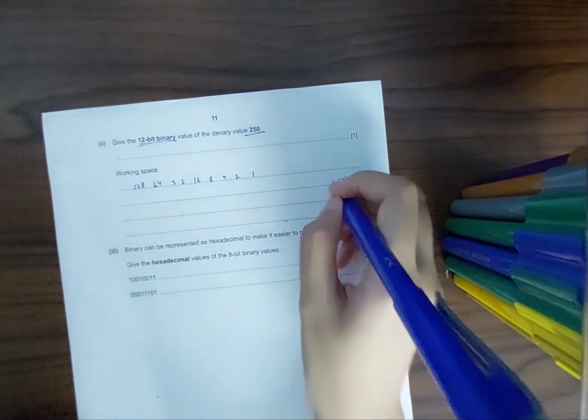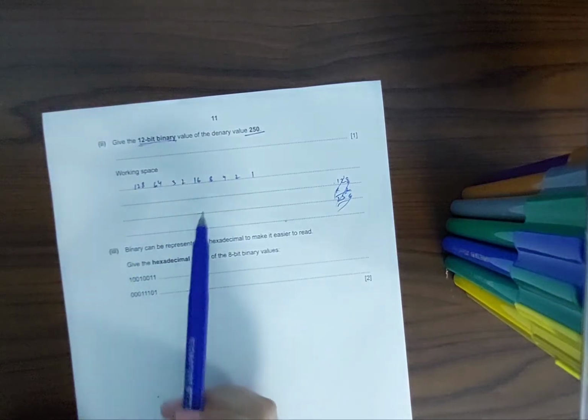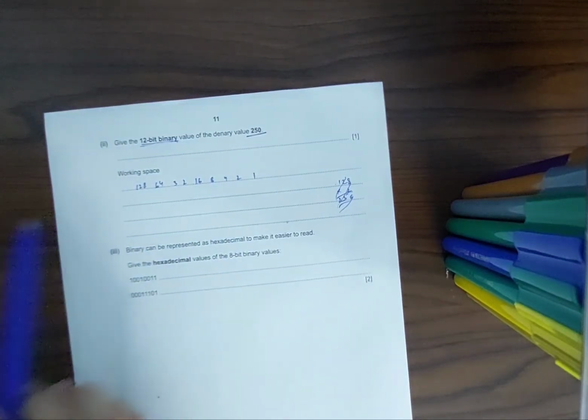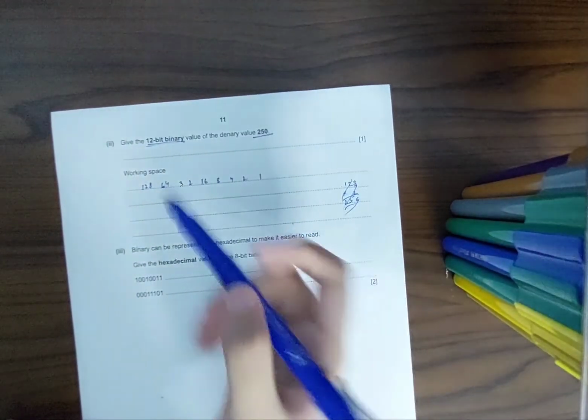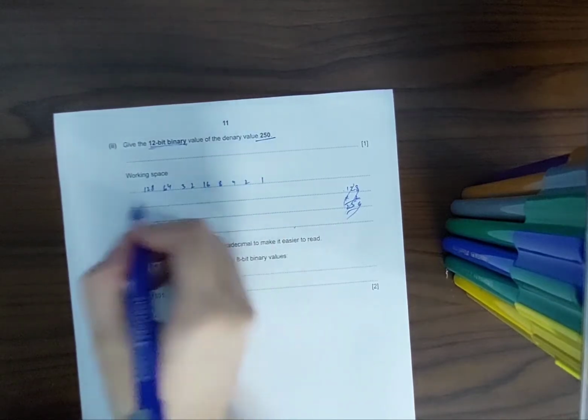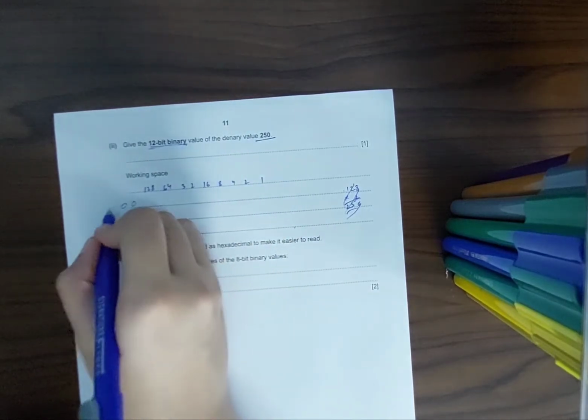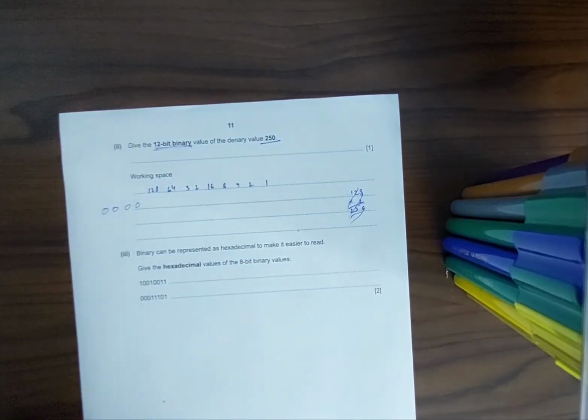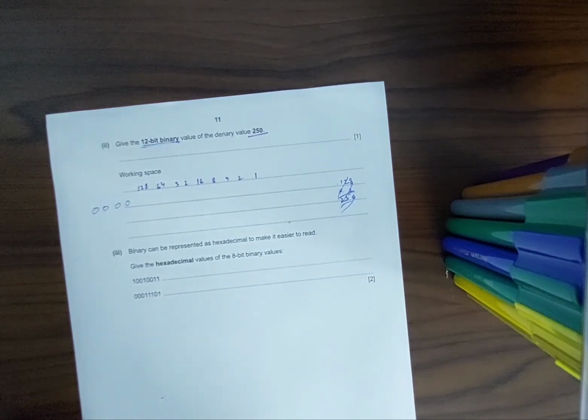We don't need 256. So that means to make it 12 bits, we need 4 more zeros at the back. So these are 8, and I can make 4 zeros over here to make it 12-bit. Then I need to make 250.